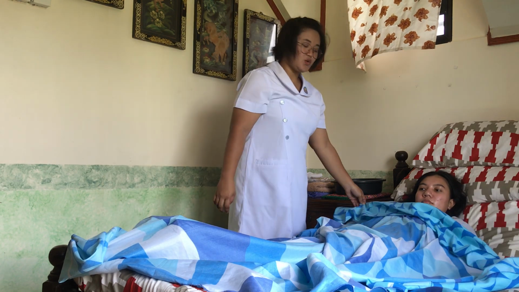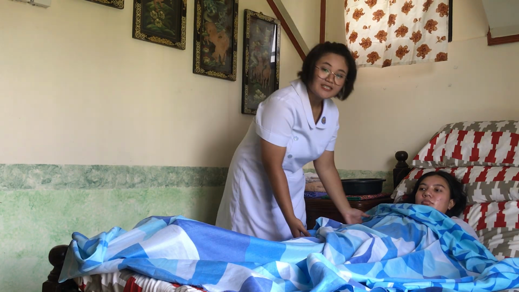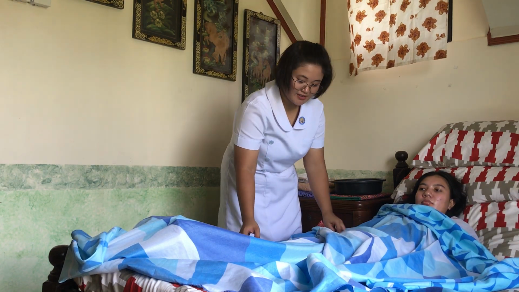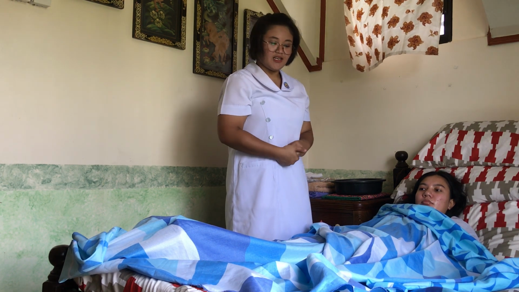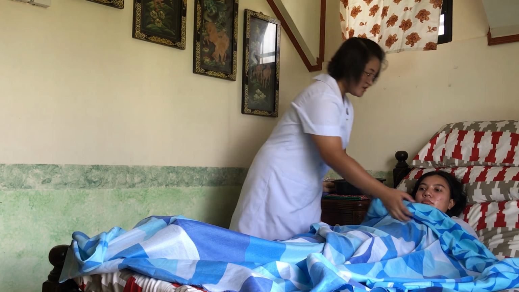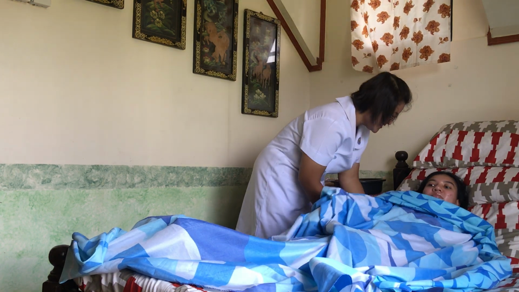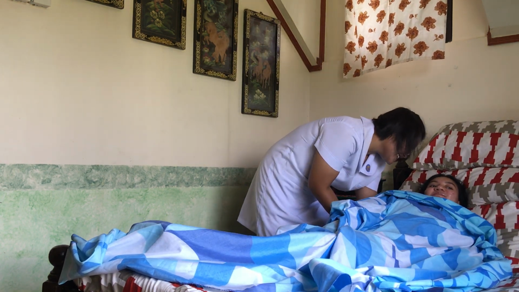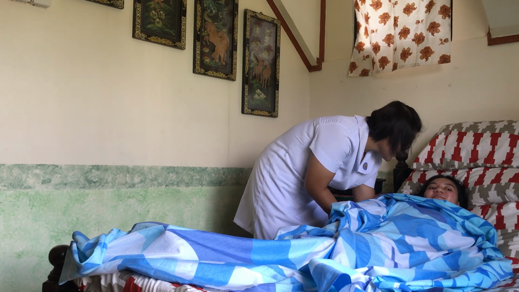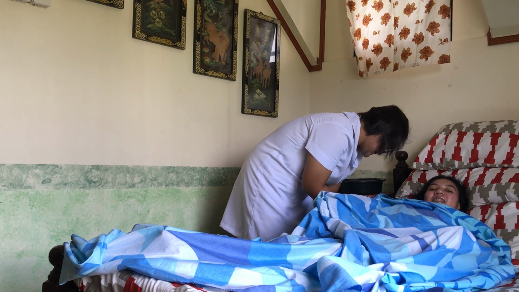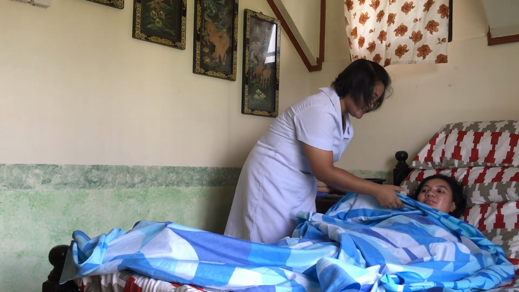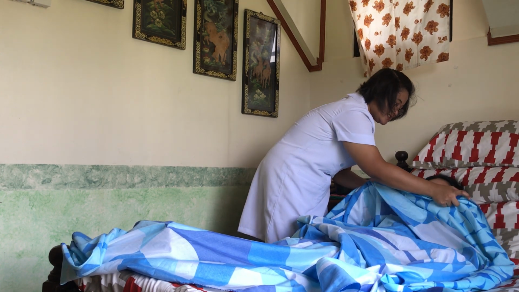After that, we need to assist the patient to the side of the bed. And then we need to remove the gown and then ask the patient to hold this.